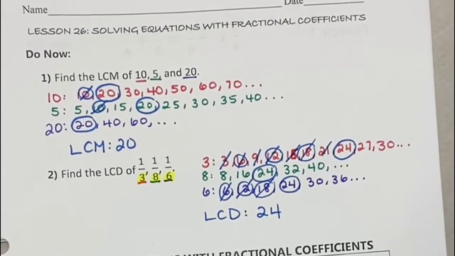So if we take a look at number 1, I wrote out all my multiples for 10, 5, and 20. And I found that my least common multiple was 20. Number 2, I need to find my least common denominator. So I need to look at the bottom of the fractions and write out those multiples. So I wrote out my multiples of 3, 8, and 6. And I found my least common denominator would have been 24.